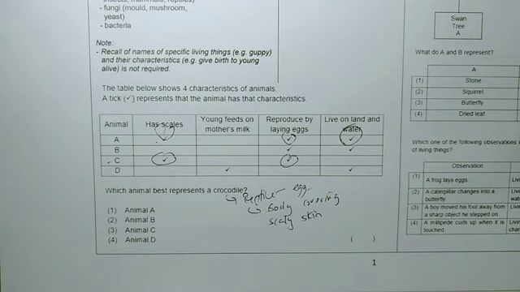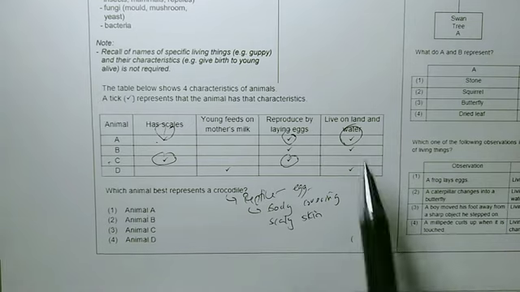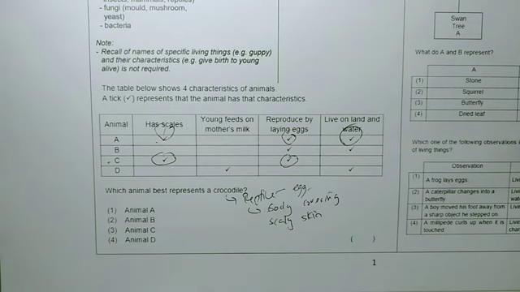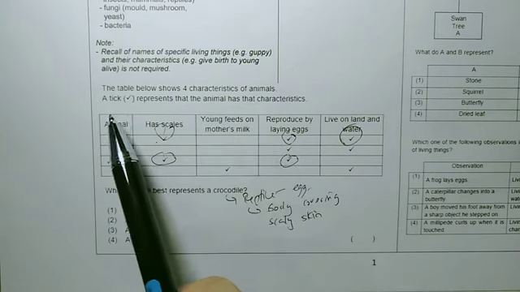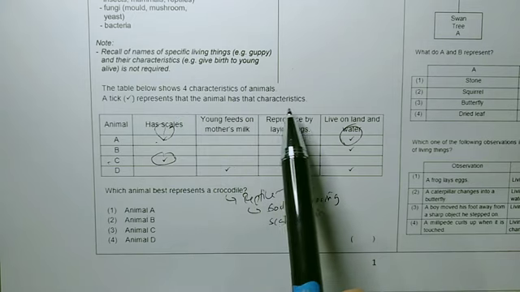But the best thing, I think, is really you've got to try the questions first, whether you're trying in your head or on paper. Try it first before you start. Pause the video anytime you need to. So I think I've gone on long enough for the preamble. Let's start. The table shows 4 characteristics of animals. A tick represents that animal has that characteristic.